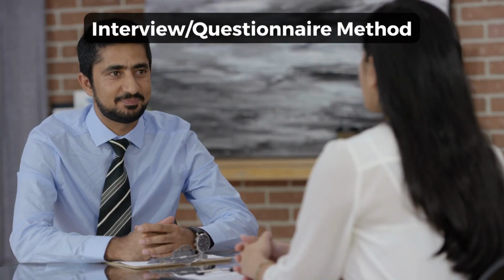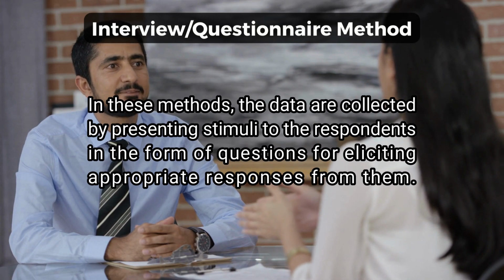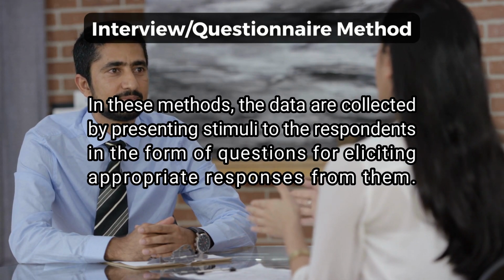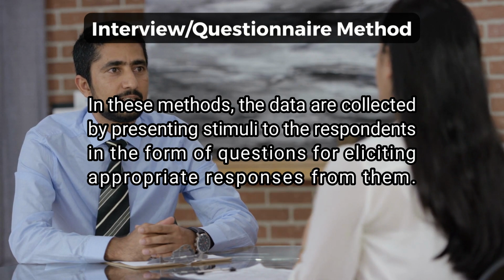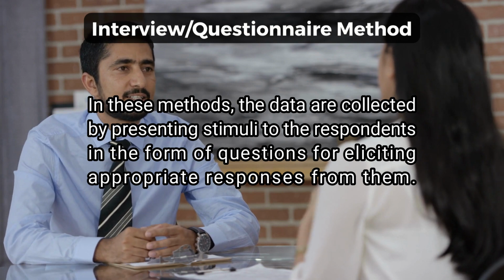The second method of qualitative data collection is the interview or questionnaire method. In these methods, the data are collected by presenting stimuli to the respondents in the form of questions for eliciting appropriate responses from them.